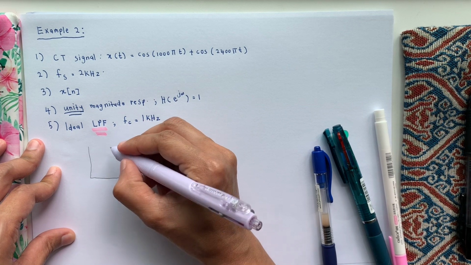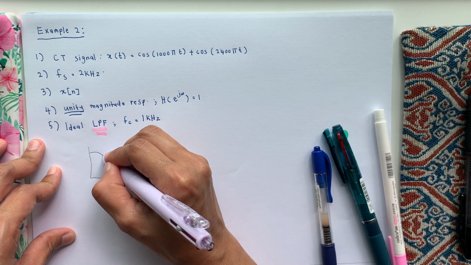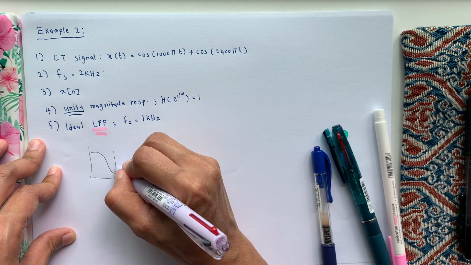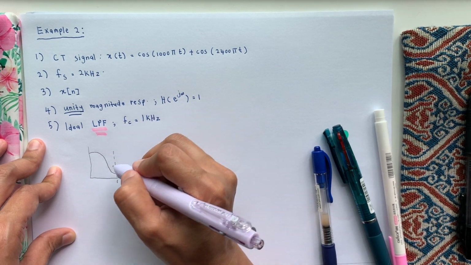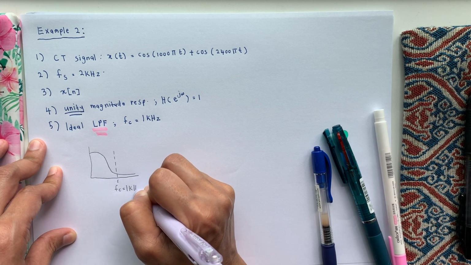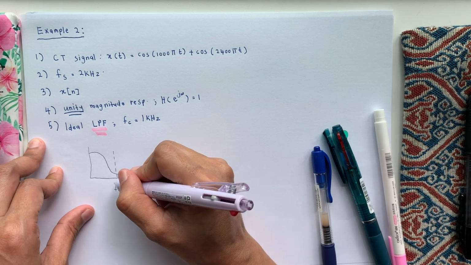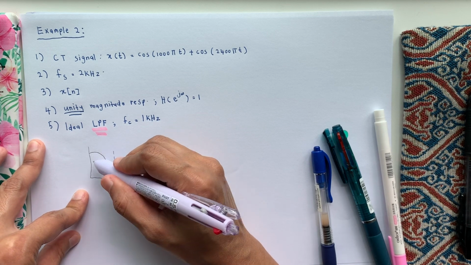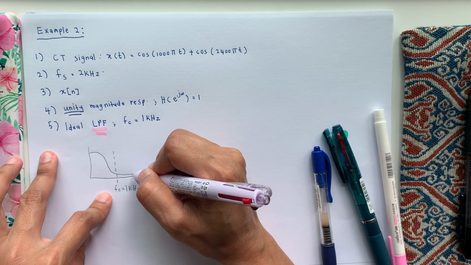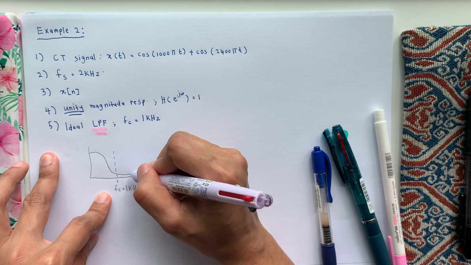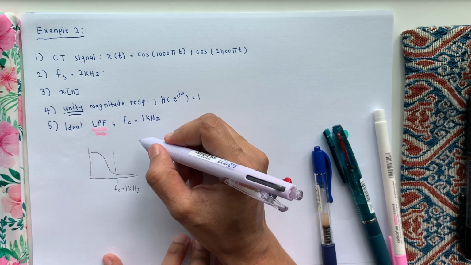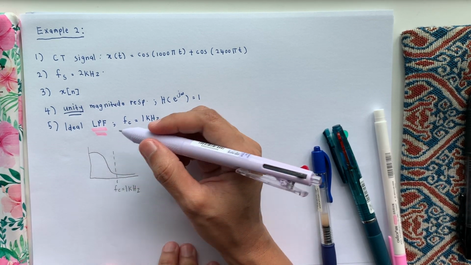We have from low to high. From a low pass filter, all frequencies less than FC will be taken as signal, and any value greater than 1000 Hz will be cut off. Alright, this is for the low pass filter.